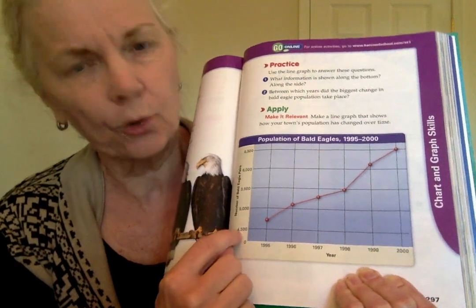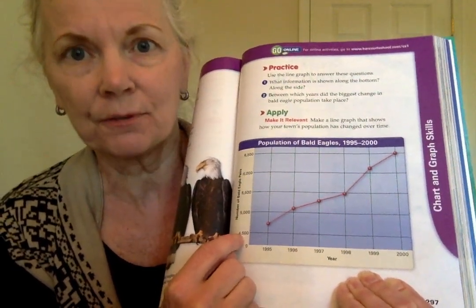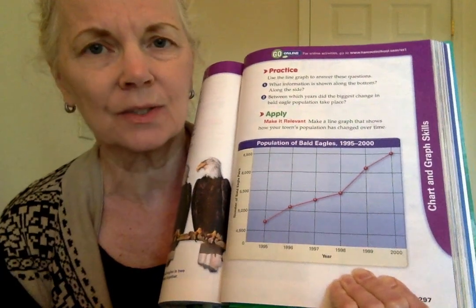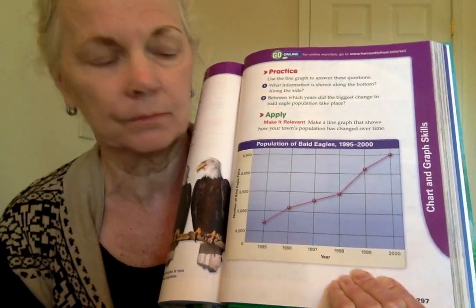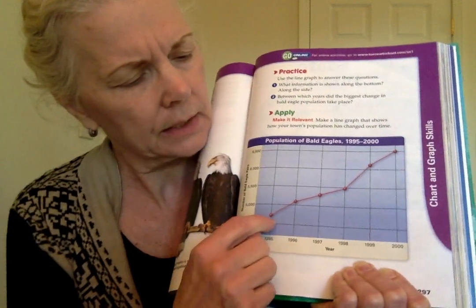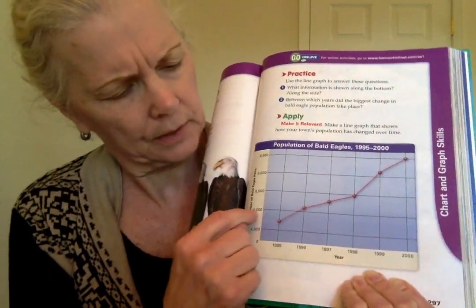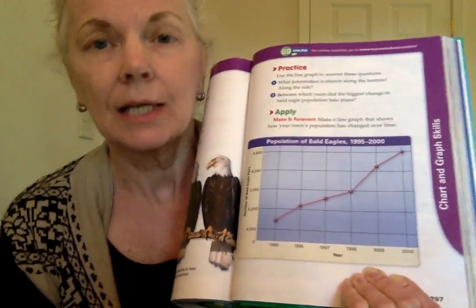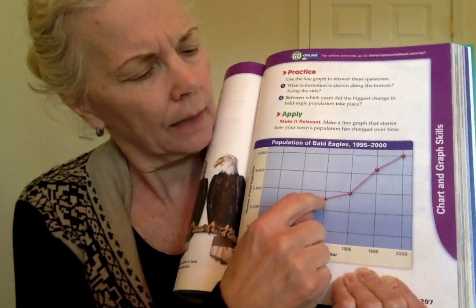That would be about 4,750. So in 1995, they had about 4,750 eagles. In 1996, they had about 5,200. So they had gained over 1,000.